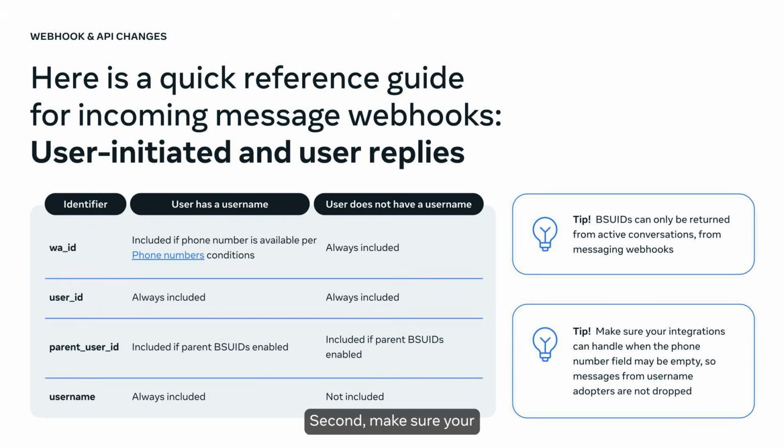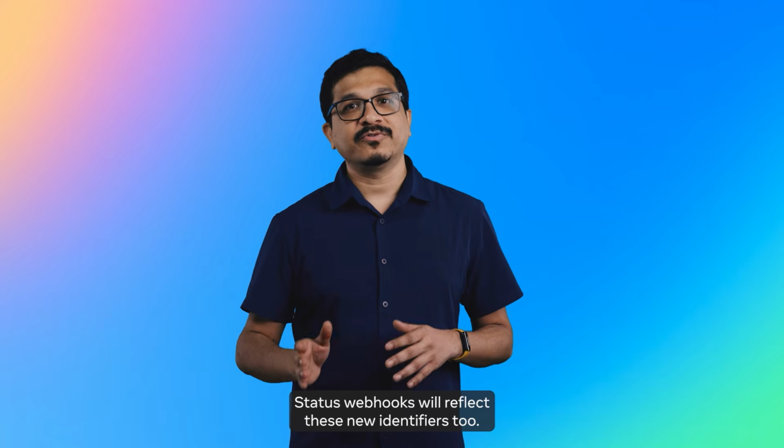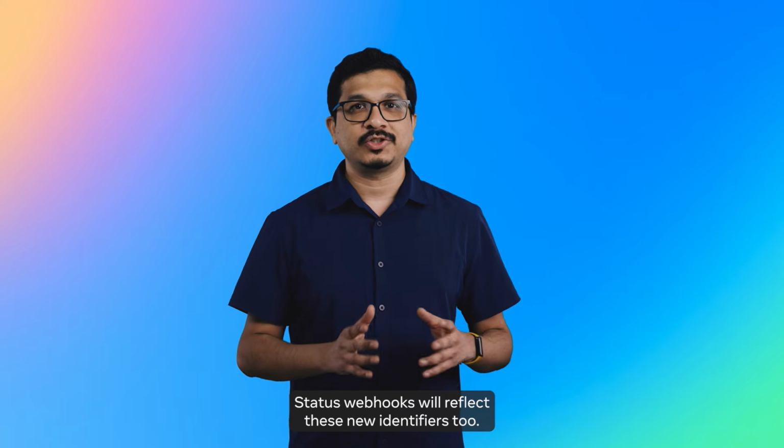Second, make sure your systems are able to handle BSUID in the user ID field and also when the VAR ID field may be empty. This will ensure you will always receive messages from username adopters. Status webhooks will reflect these new identifiers too.